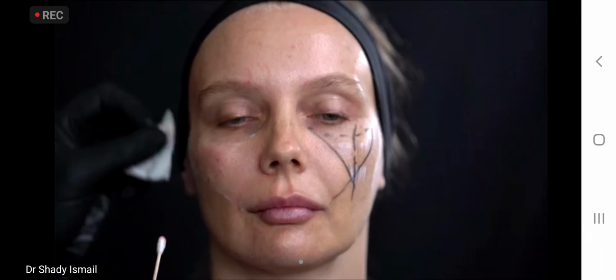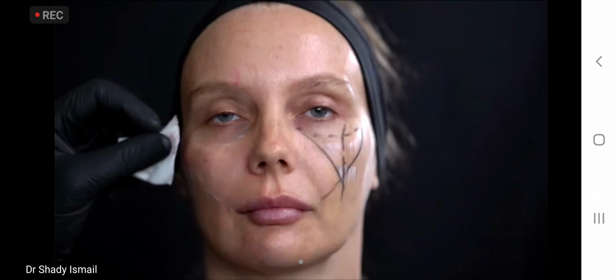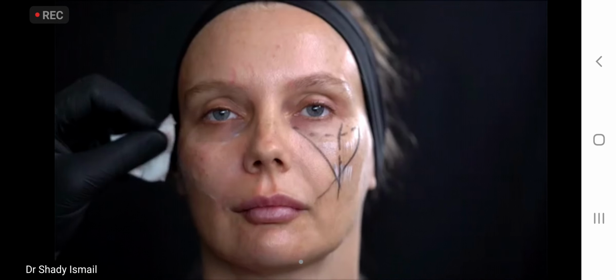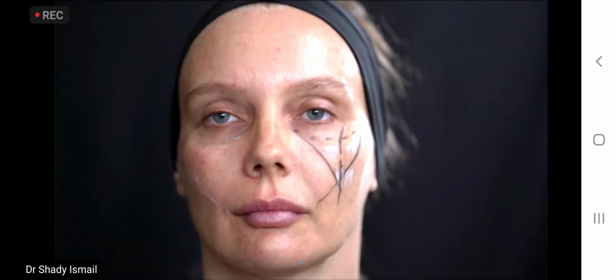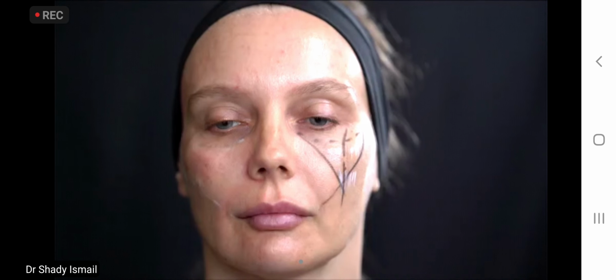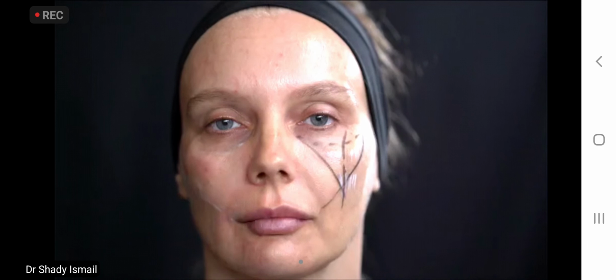But of course, there are other combinations that we could also utilize. For example, we can use the ultra deep, which is a very good stiff volumizer for the deep fat pads. Exactly. Can you mention a little bit about how you choose which product to use for your multi-layering technique?